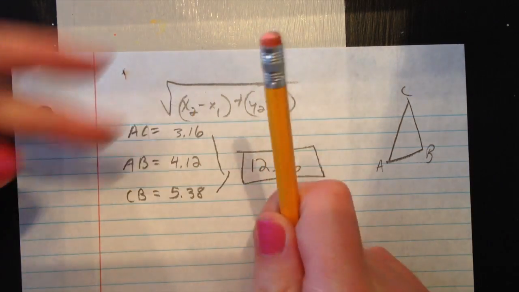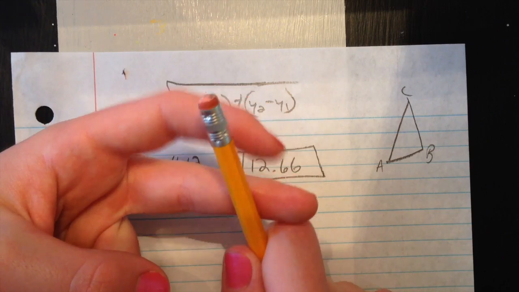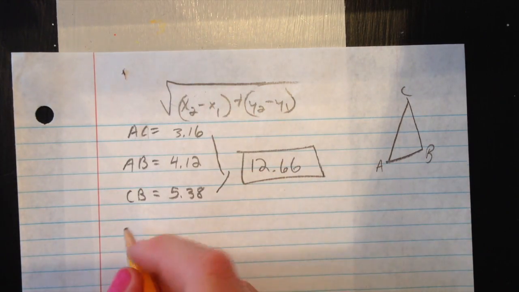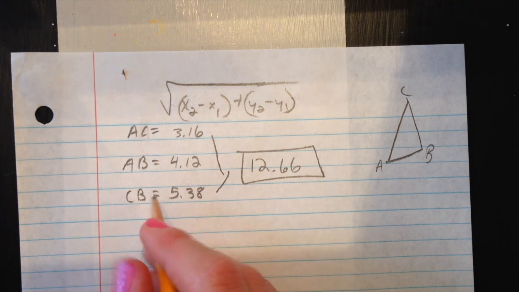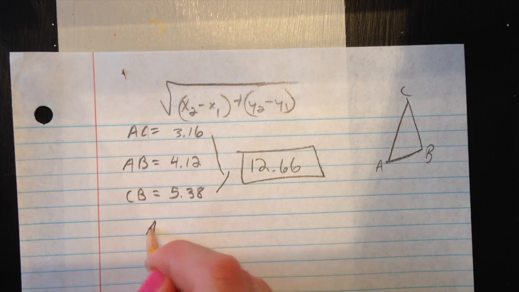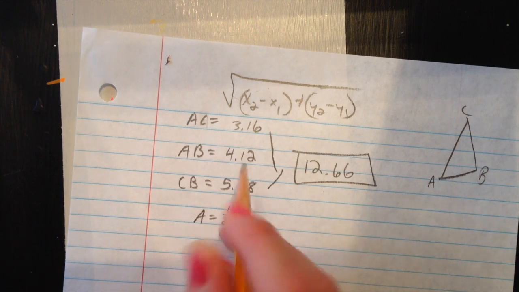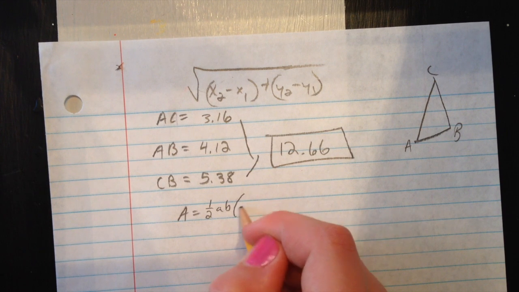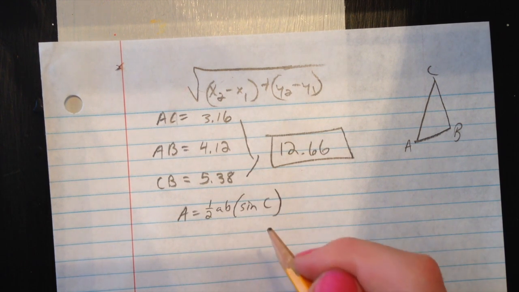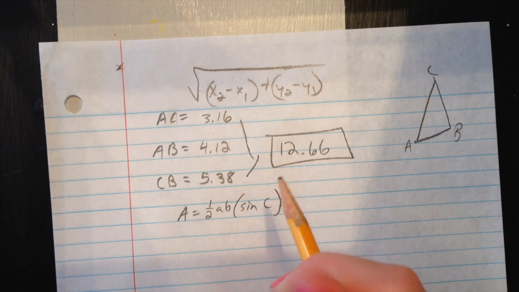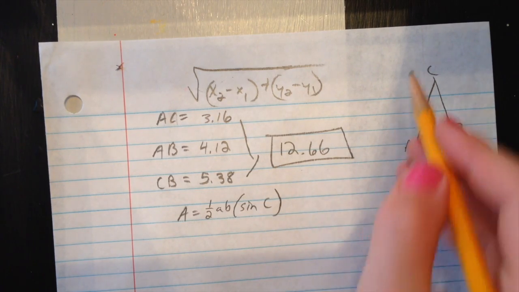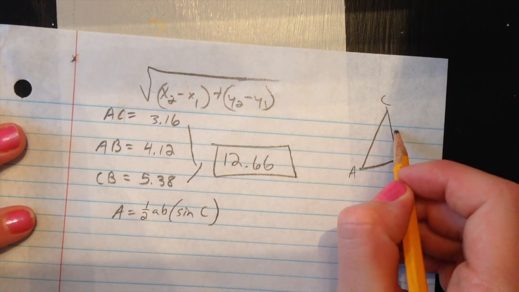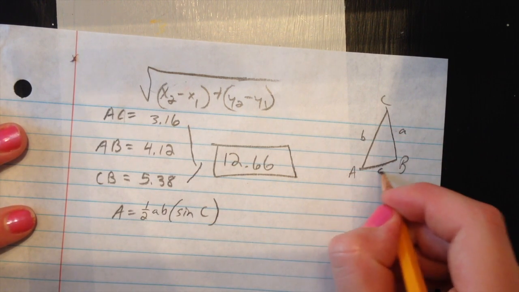But now we need to find the area using two formulas, Heron's and trig. So the area using trig is area equals 1/2 AB times sine of C. Since we use the opposite side, this is little a, b, and c.